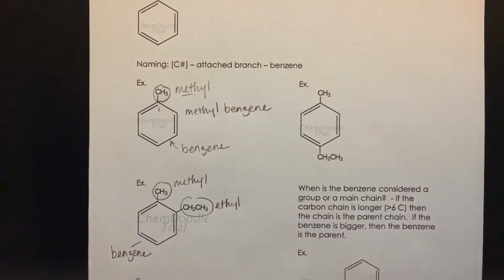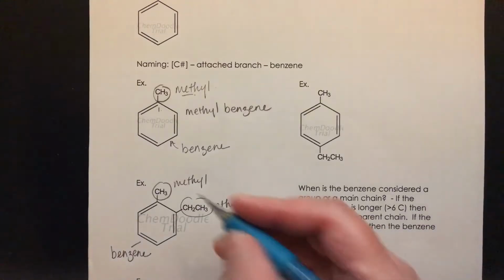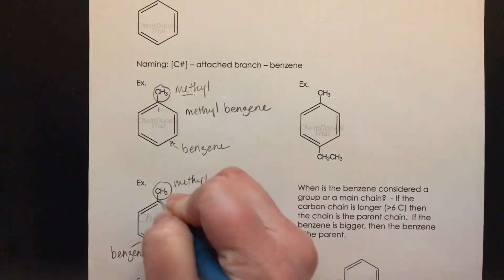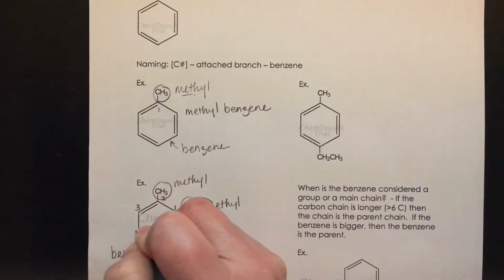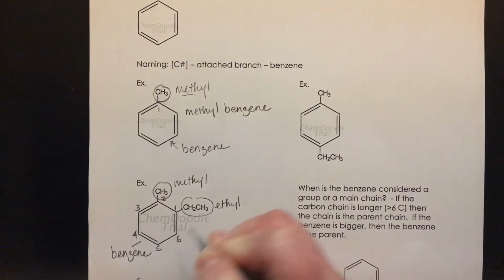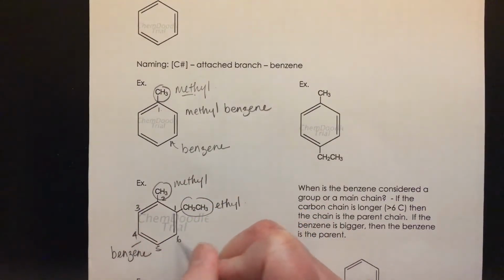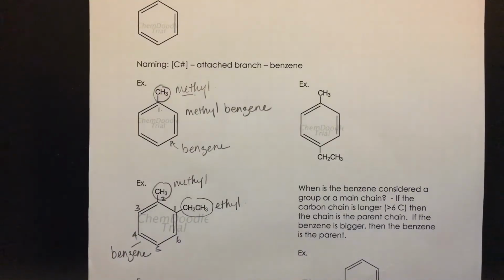When we begin counting, we use the same rule as before, which is that we have to give the heavier group the priority. So when I number this, it will be 1, 2, 3, 4, 5, 6. Again, I go in the counterclockwise direction because it gives me the smallest numerical combination for the carbon locations of the two groups.